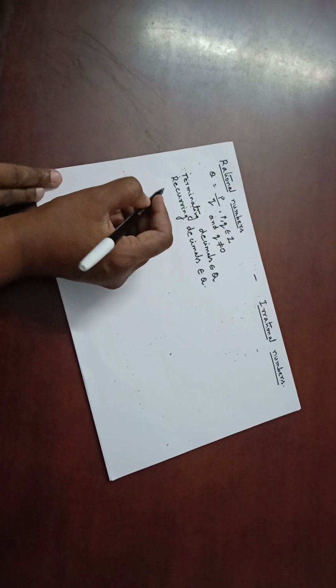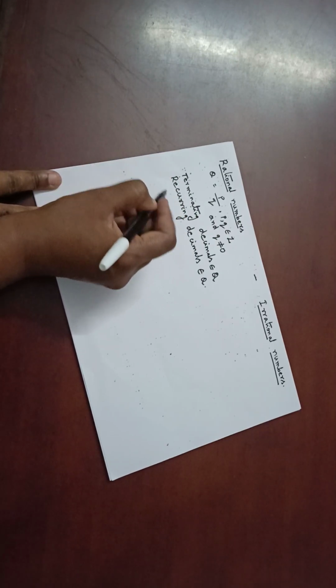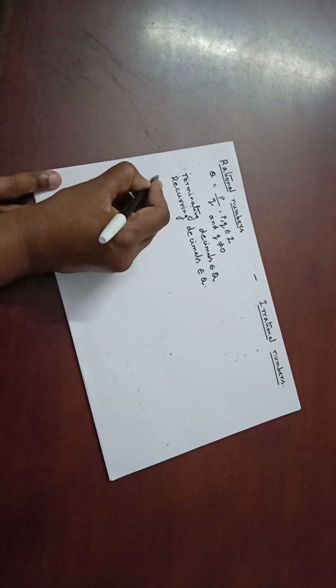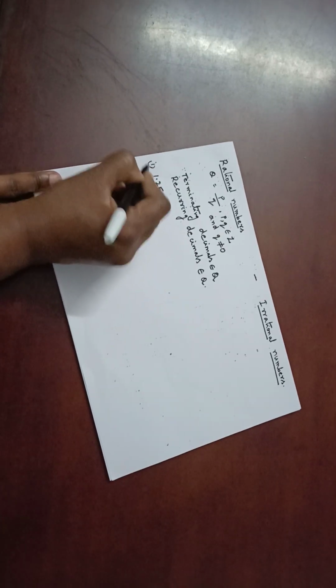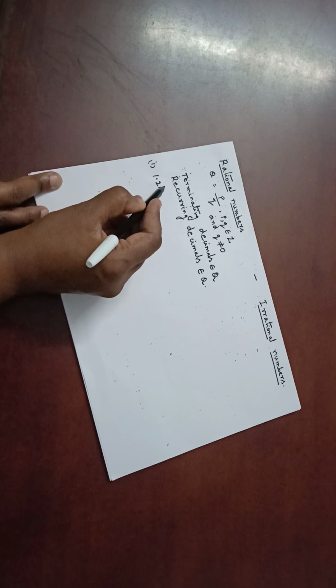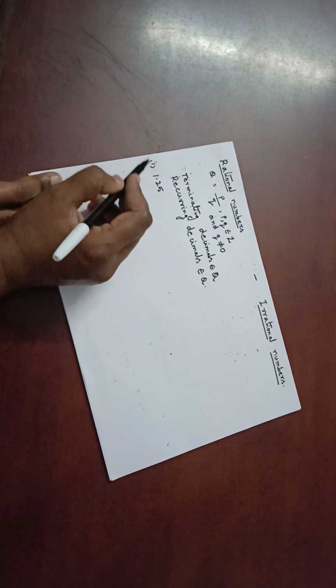Terminating. A decimal is terminating with 2 digits. Let me say 1.25. This is a terminating decimal. First example, 1.25. It terminates at the 5. So 1.25 is a terminating decimal.